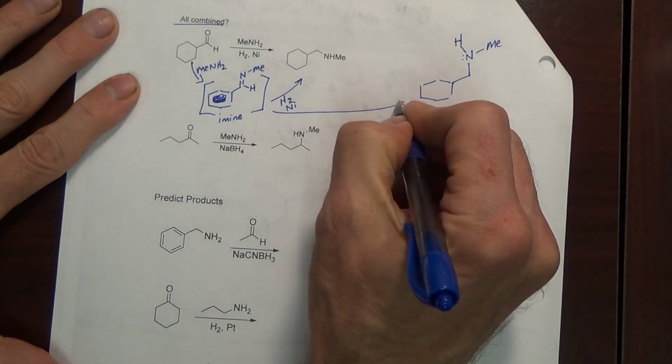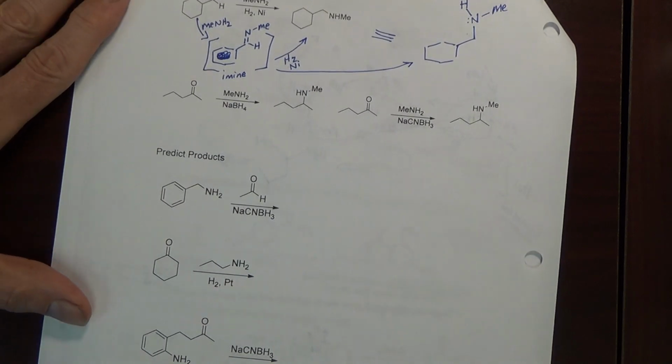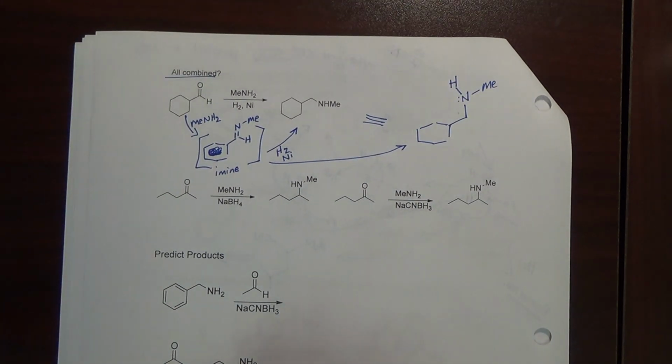All right, same. And this is called a reductive amination, okay?